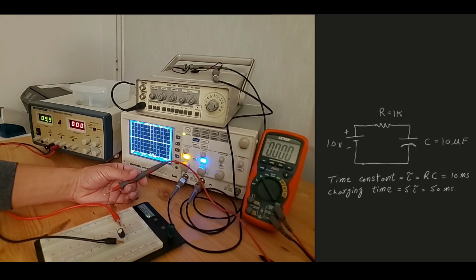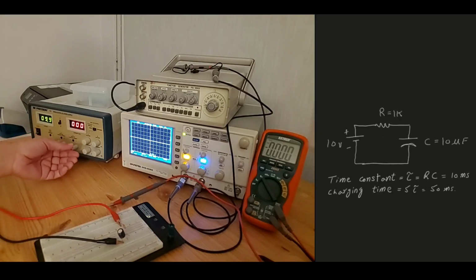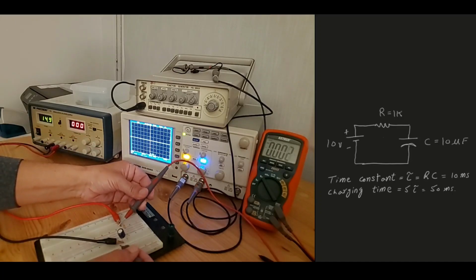I can change the voltage of the power supply, and if I increase it, then the capacitor will be charged to the higher voltage. The capacitor will very quickly, within 50 milliseconds, as we calculated, charge to its new value in that time. So let's see, if I increase the voltage of my supply to, let's say, about 15 volts. My supply voltage is now about 14.9. So let me check this. You can see on the multimeter that the supply voltage is 15.1 volt.